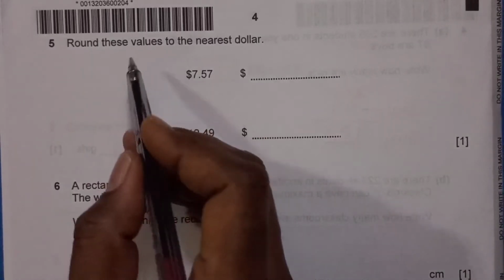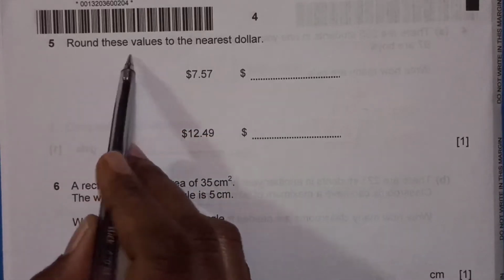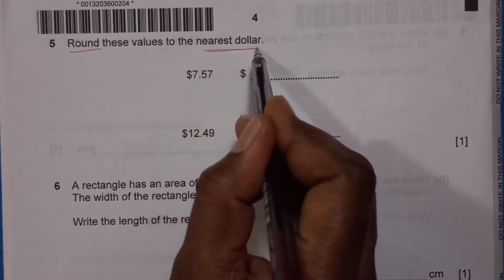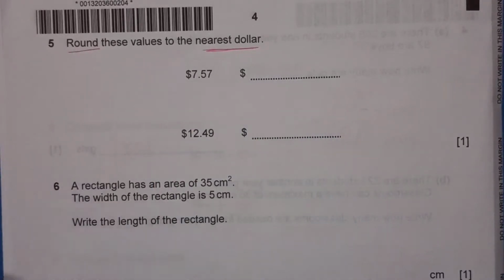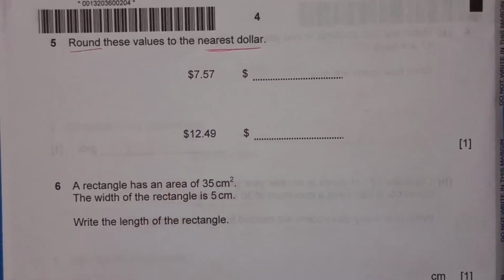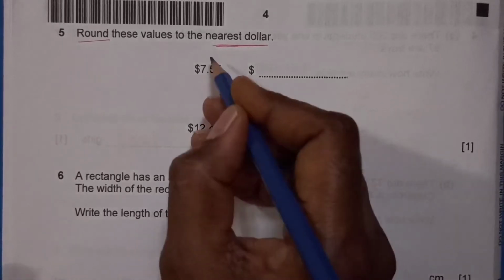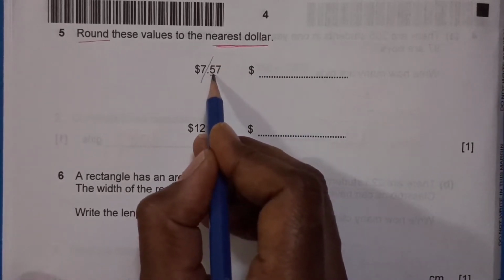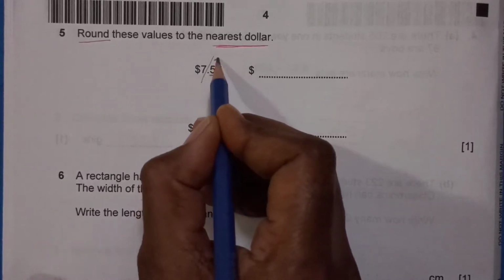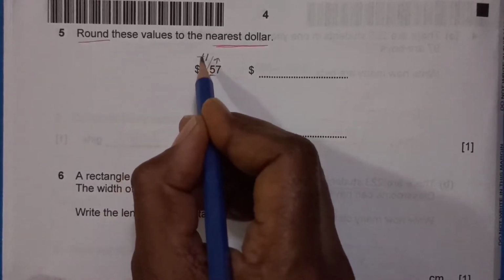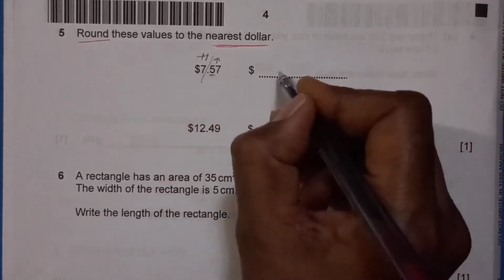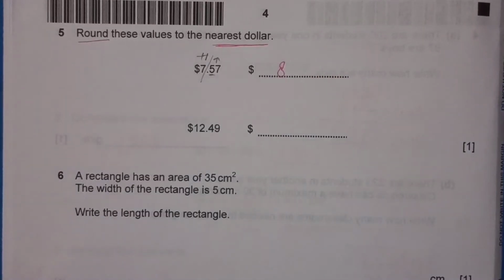Question 5. Round these values to the nearest dollar. So we need the dollars, so that means we do not need the cents. So this is the dollar here. You have these numbers. This number is greater than 5, so we will round up. So you are going to add 1 here. So it will become 7 plus 1, total $8.